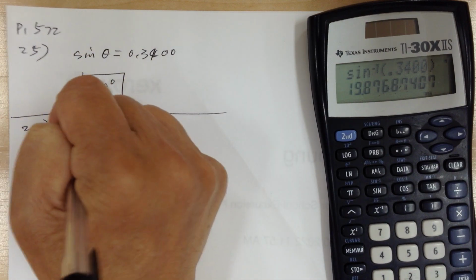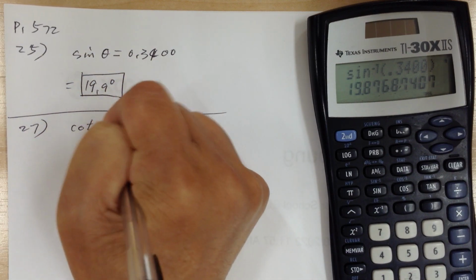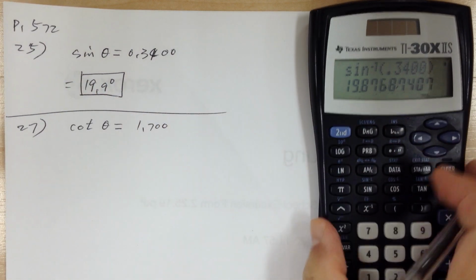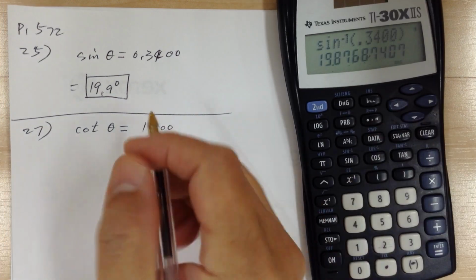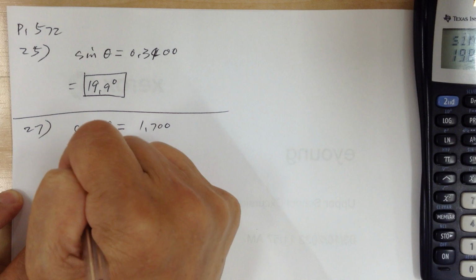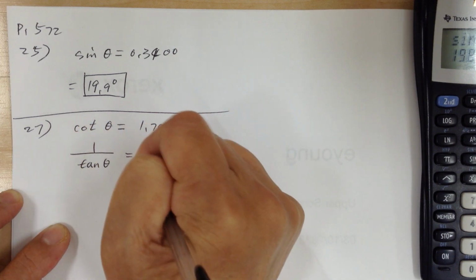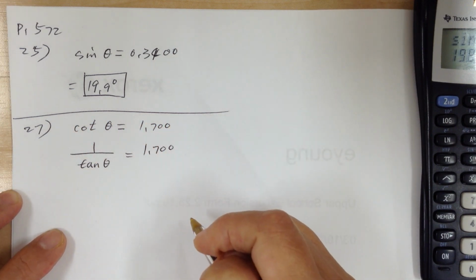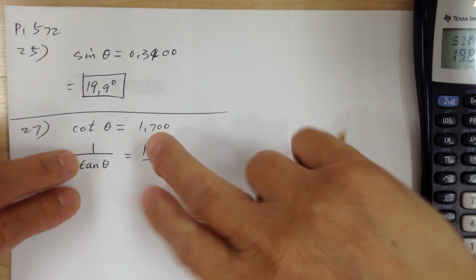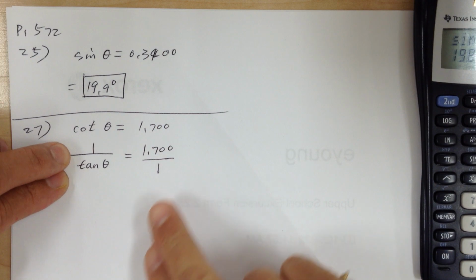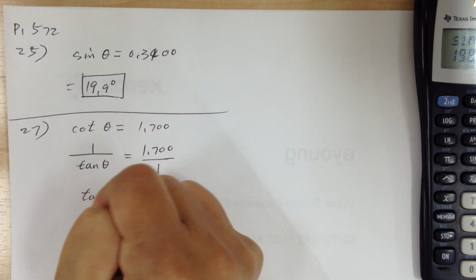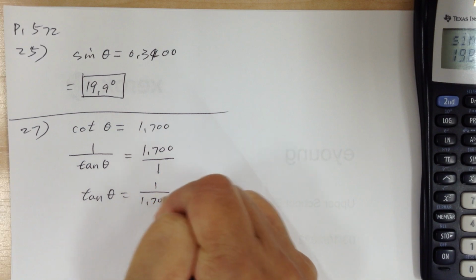27. Cotangent theta equal to 1.700. Again, there's no cotangent button, so you have to make it into tangent. Cotangent is equal to 1 over tangent. Then what I'm going to do is make this over 1, and flip both sides upside down. Whatever you do on one side, you have to do exactly on the other side. So flip it over. So you got tangent theta equal to 1 over 1.700.